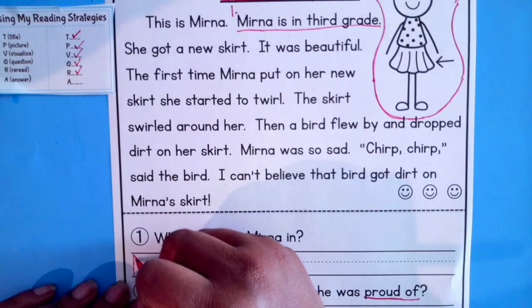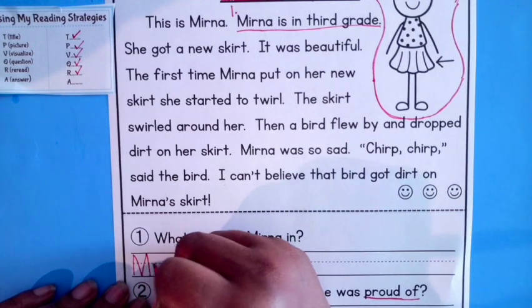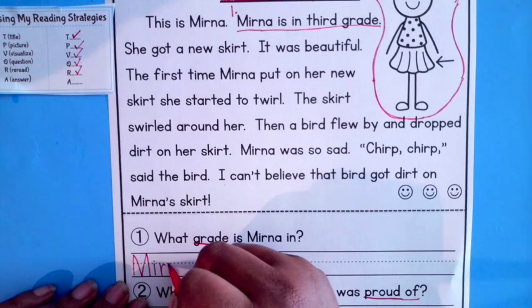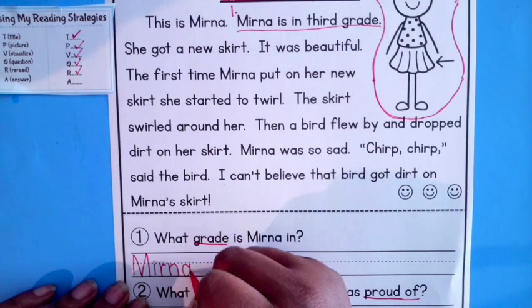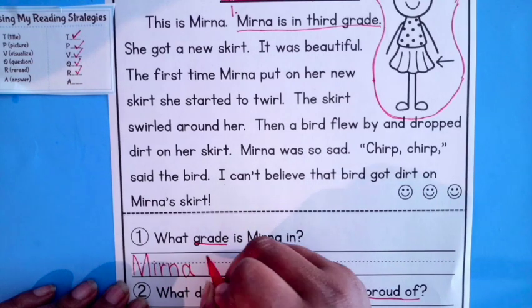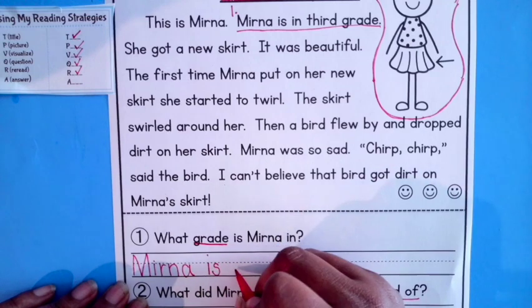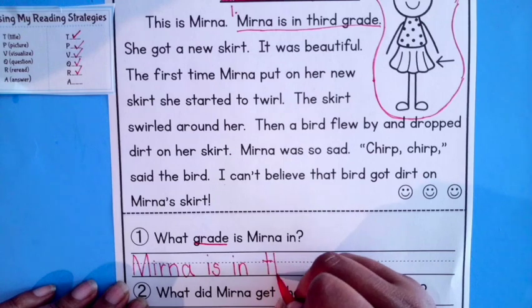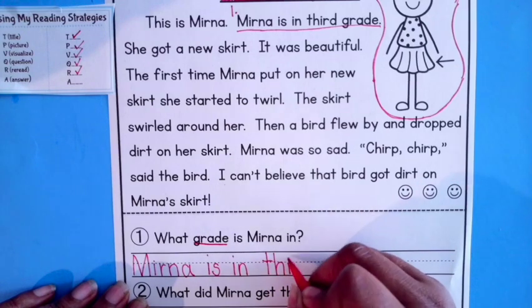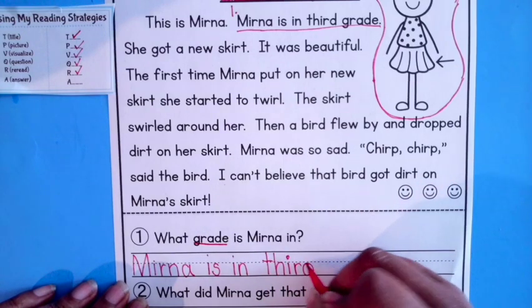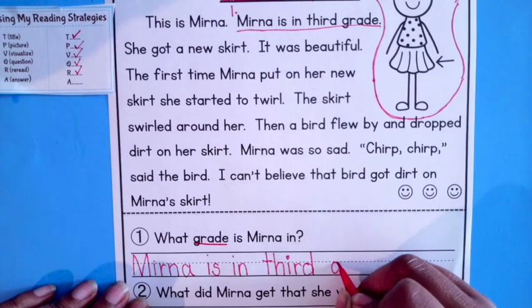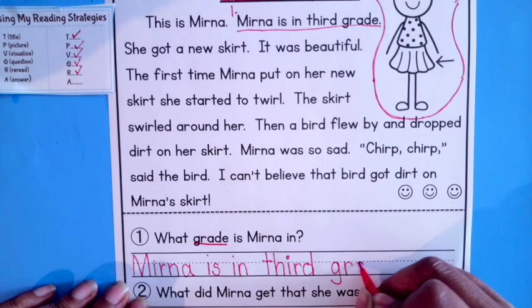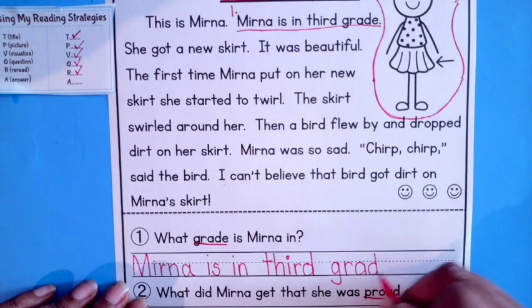So Myrna is in 3rd grade. And don't forget to add your period at the end of your sentence.